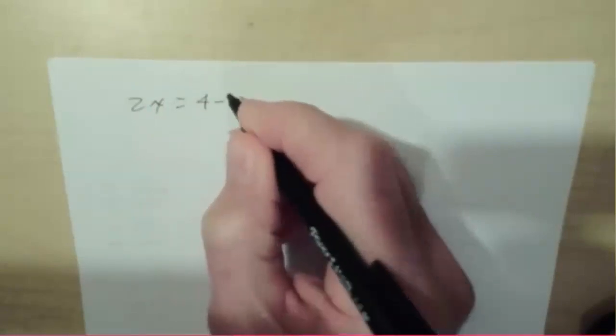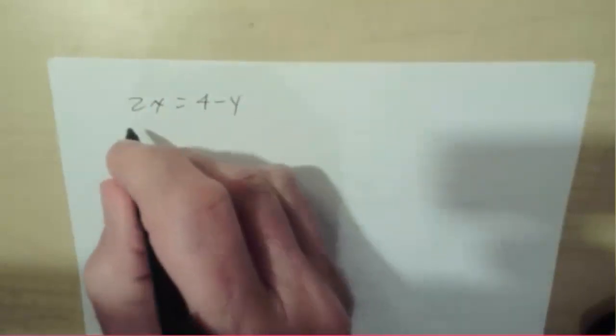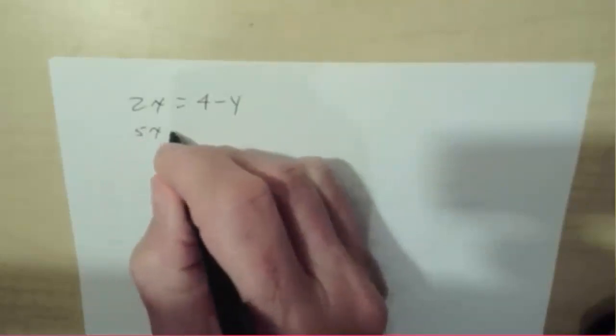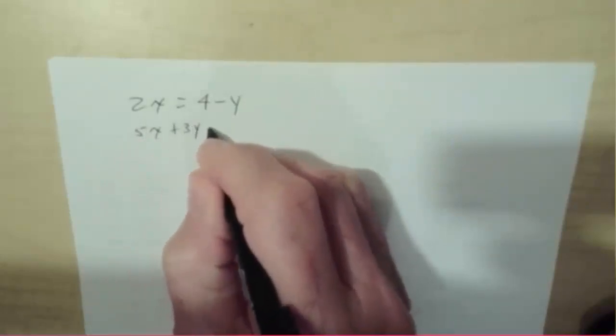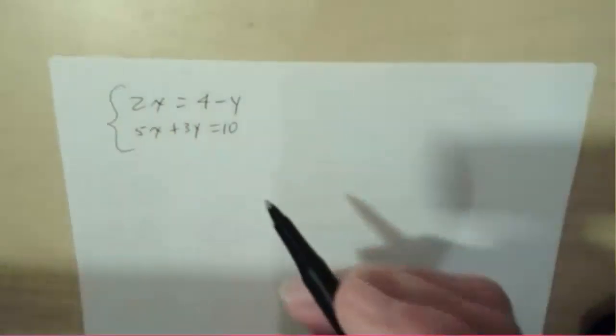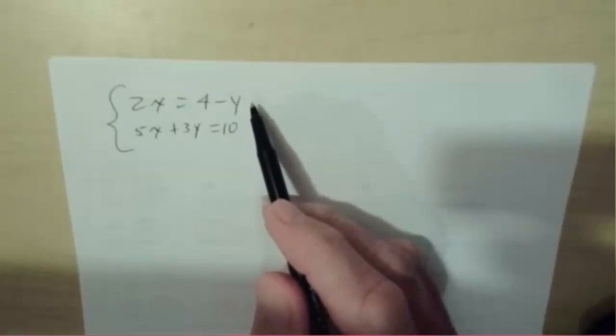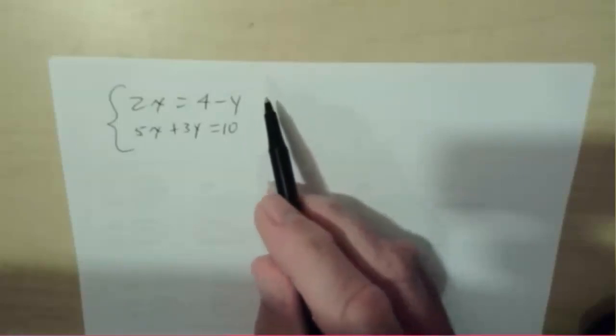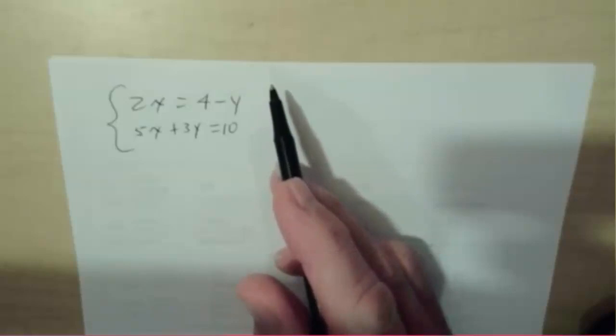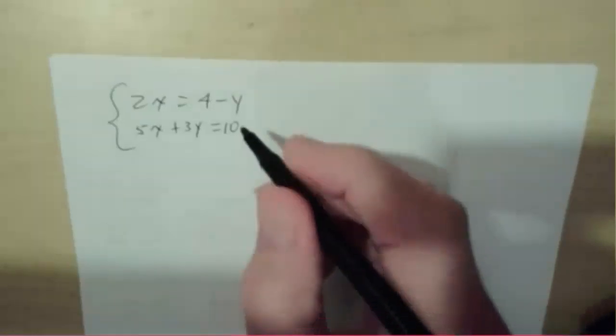2x equals 4 minus y, and 5x plus 3y equals 10. Okay, what in the world have we got here? System of equations. Now what we want to do here is, what do we want to do here?